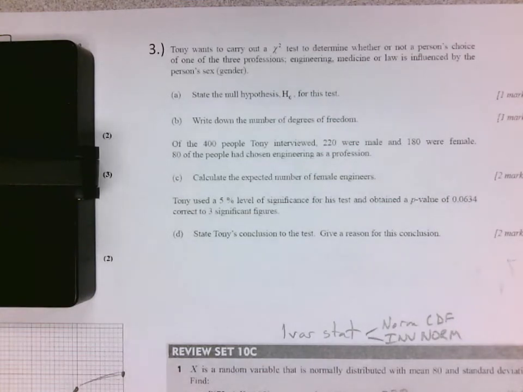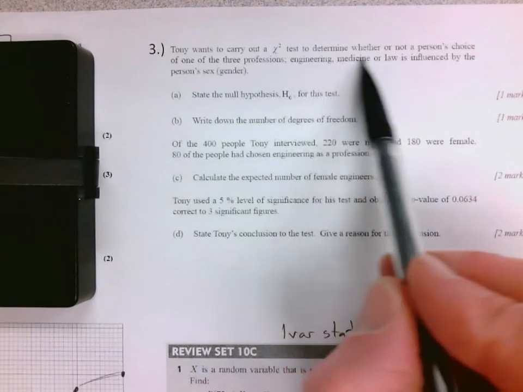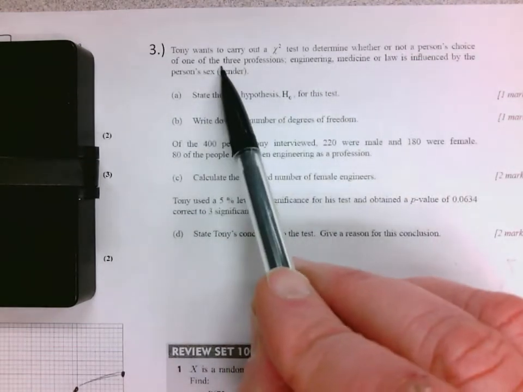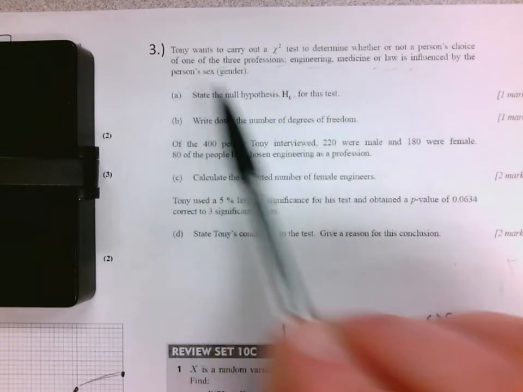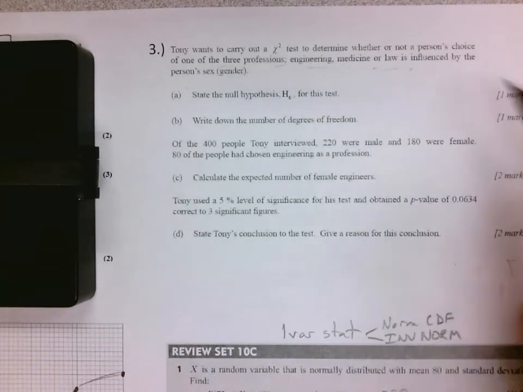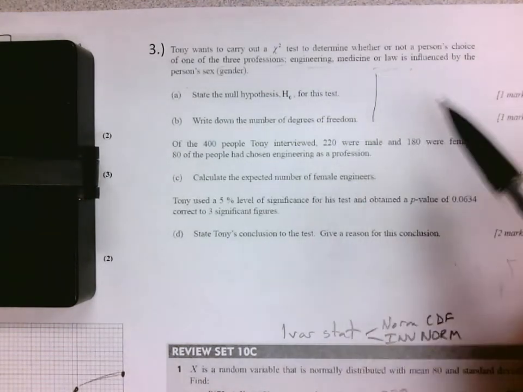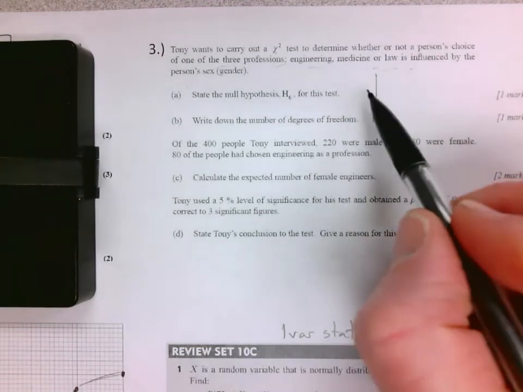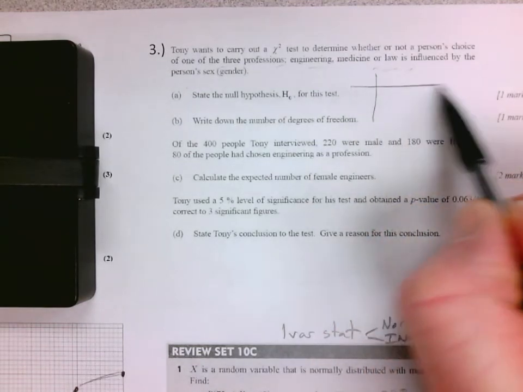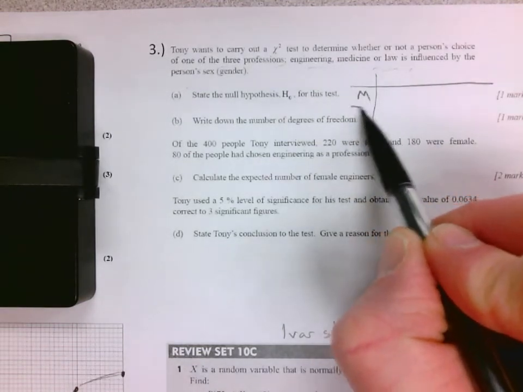Okay, question 3 on the review. Tony wants to carry out a chi-squared test to determine whether a person's choice of 3 professions, engineering, medicine, or law, is influenced by gender. So they don't give us a table. IB is really good at asking the same question multiple different ways. You may not like that.